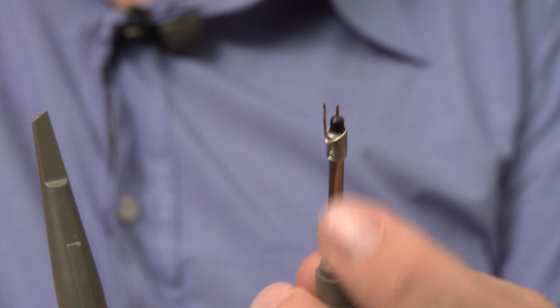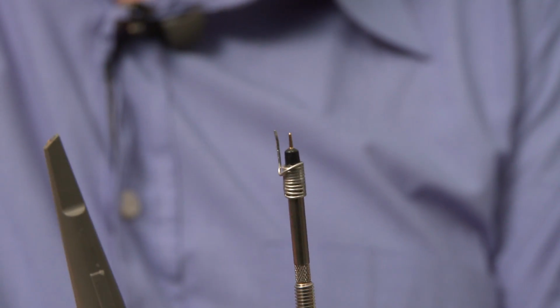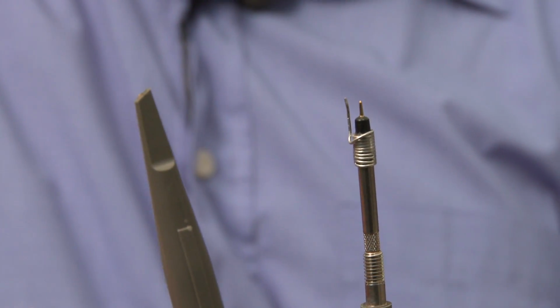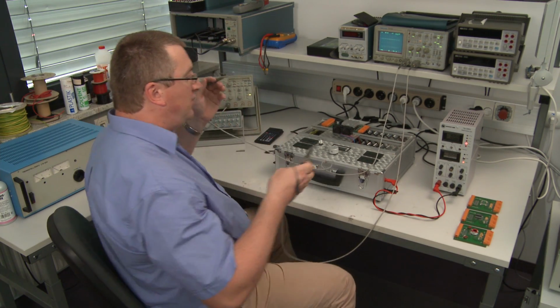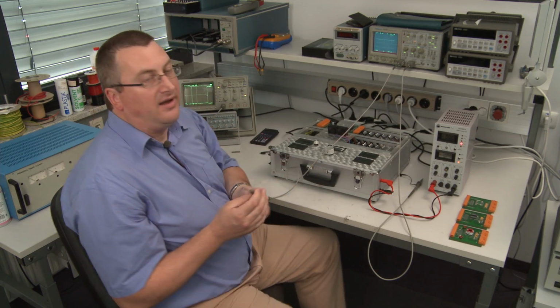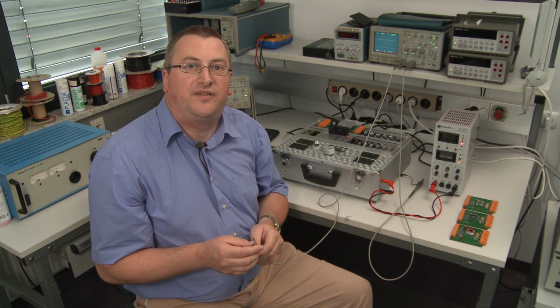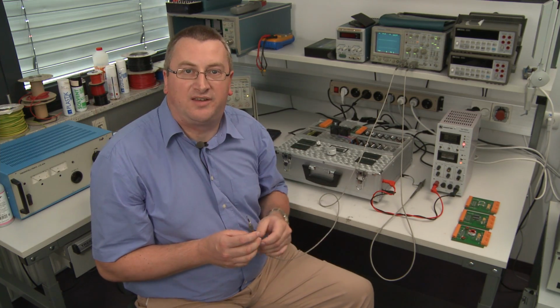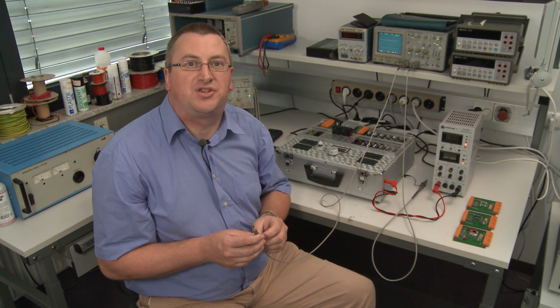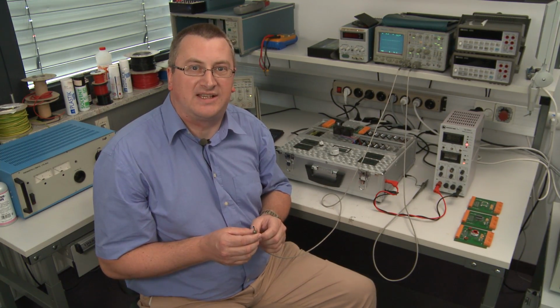So I made the length of the ground clip the same as the tip of the probe. The reason for this is I reduce the effect of common mode noise that can be converted into differential voltage and can be measured as output ripple.